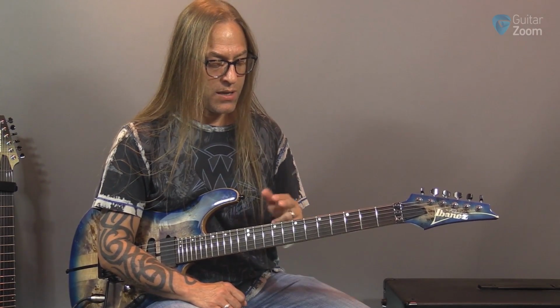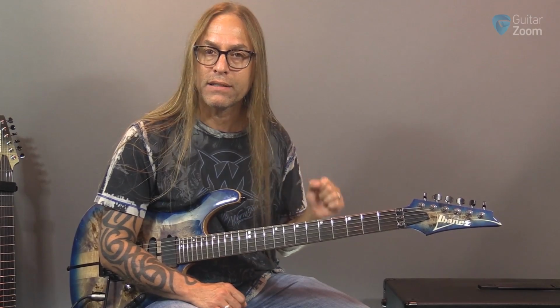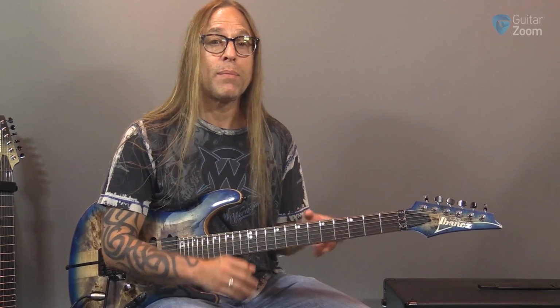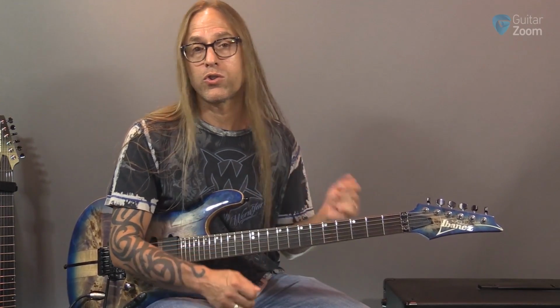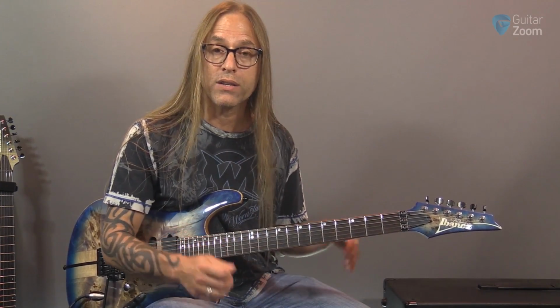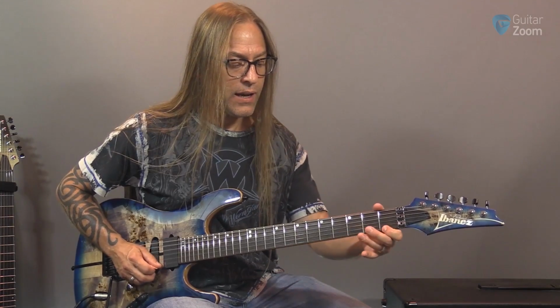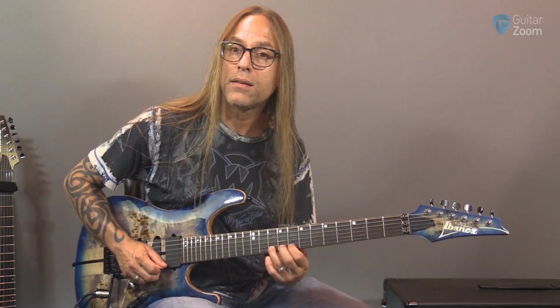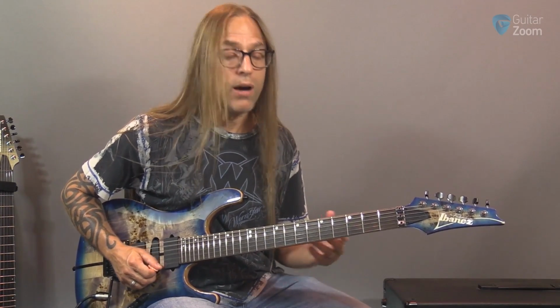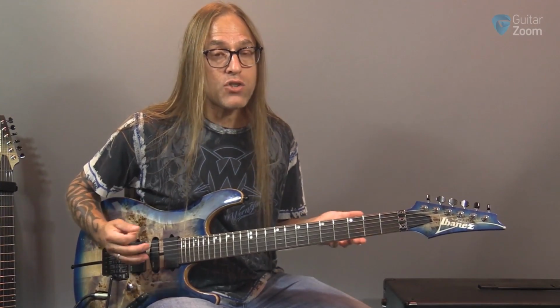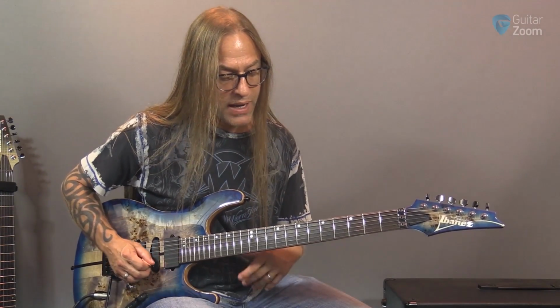So F, G, A, B, C, and D: 1, 3, 5, 7, 8, and 10. That's the premise. Now, your first string would already be memorized because if you know the notes on your 6th string, of course, you know the notes on the 1st string because they're both E strings. So anything you did here, E, F, G, A, B, C, and D, you know them on your 1st string as well. Again, that's the logic, but you still have to make sure that you can look down and make that make sense.